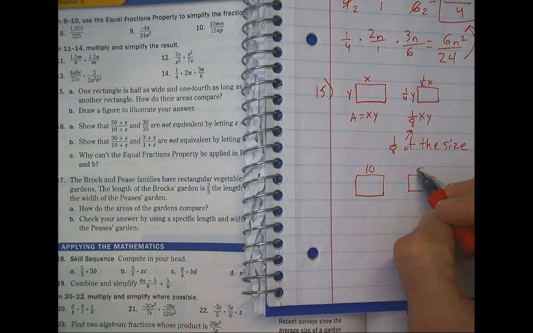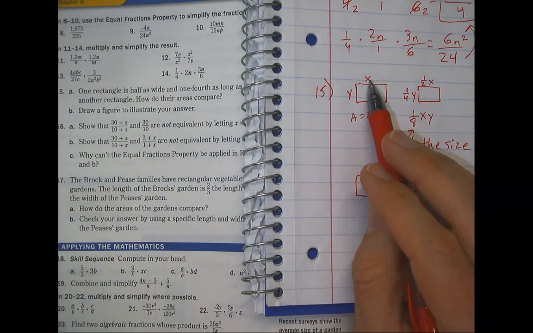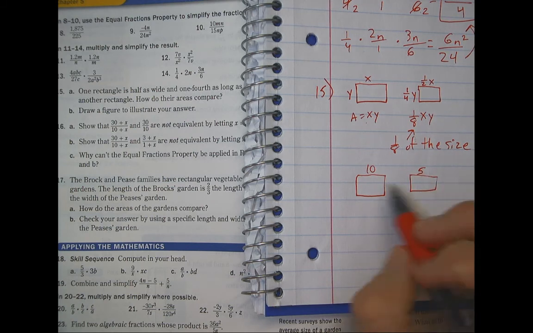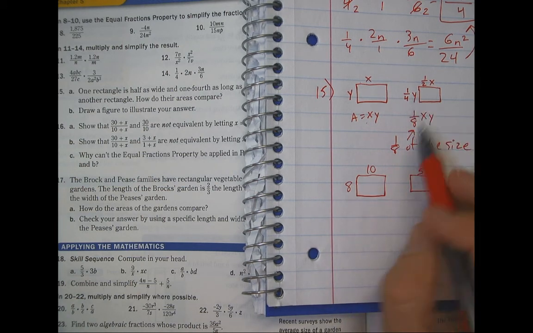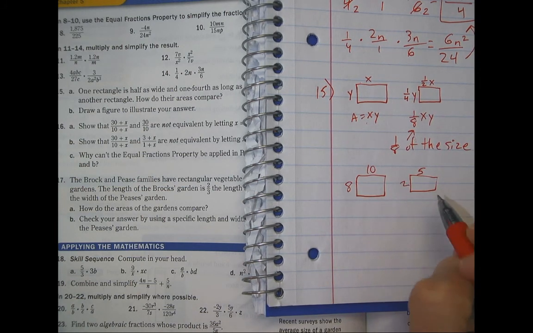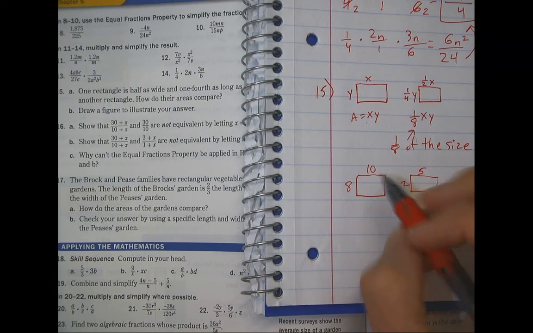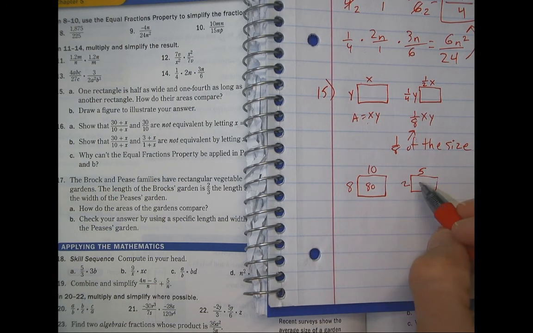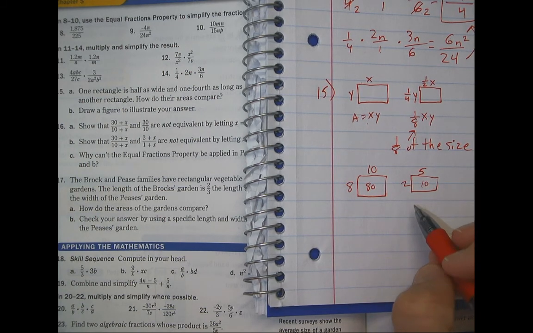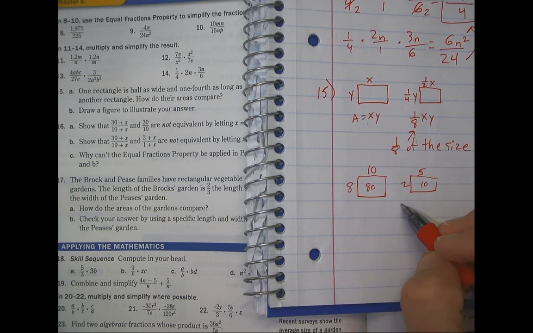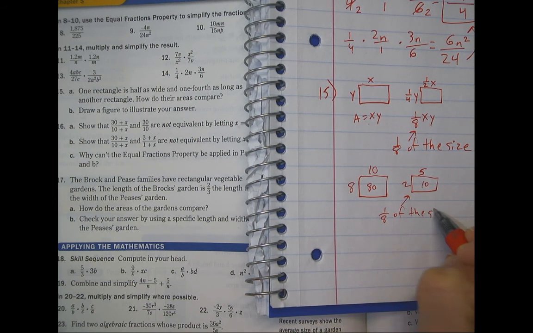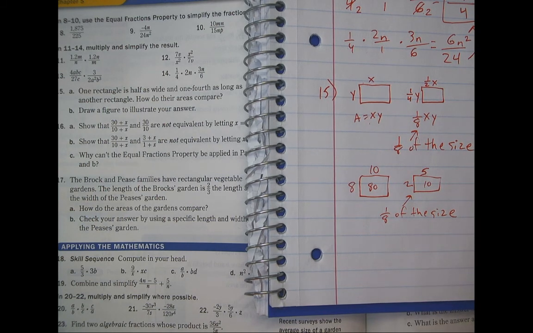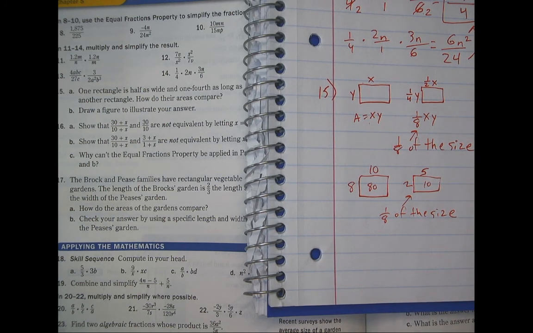So that means if it's half the size, it's 5. So if x was 10, 1 half times 10 is 5. And now we're going to take a fourth of something. That's like dividing by 4. So pick an easy number. So I'm going to pick 8. 8 times 1/4, or 1/4 of 8 is 2. Now the area of this is going to be 80, 8 times 10. And the area of this is going to be 10. And so how do their areas compare? Again, this is 1/8 of the size. So you can look at it with real numbers, or you can look at it with variables. Either way is fine.